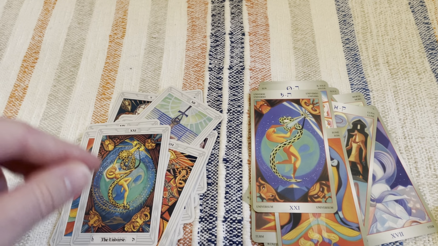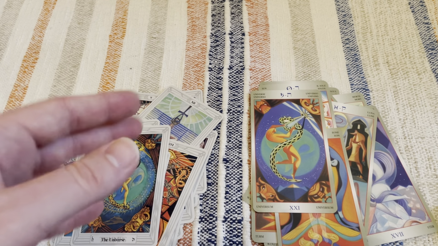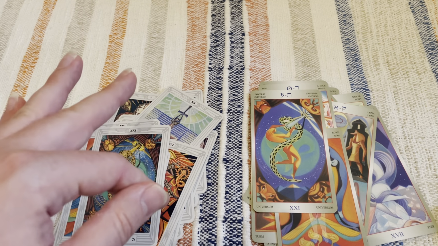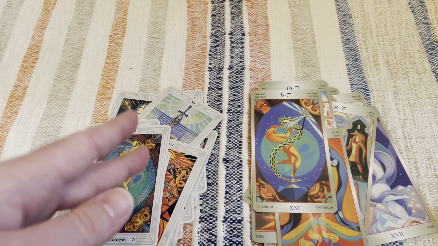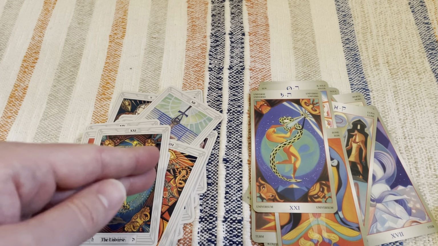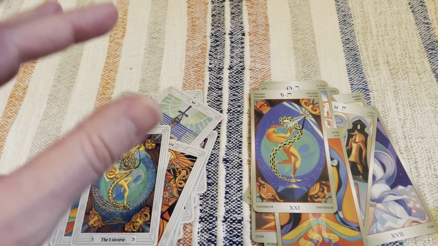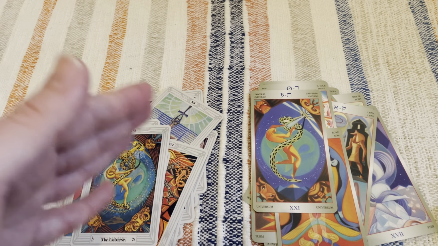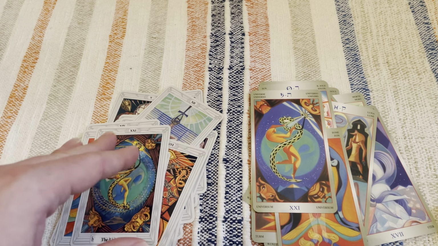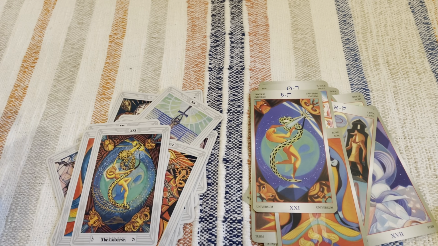So each 10 degrees of sky falls within a certain constellation. So for instance, Taurus has 3 decans. Taurus 1 is ruled by Mercury, Taurus 2 is ruled by the moon, and Taurus 3 is ruled by Saturn. And then these 3 decans are associated with 3 cards, specifically the 5 of Pentacles, 6 of Pentacles, 7 of Pentacles. And then, you know, each decan has a card associated with it.